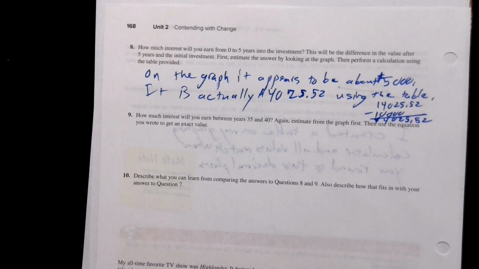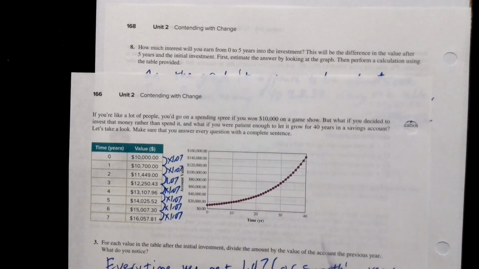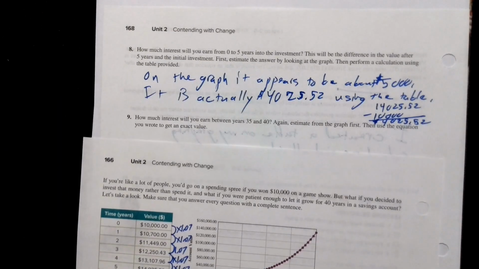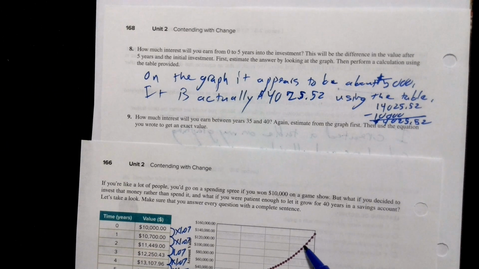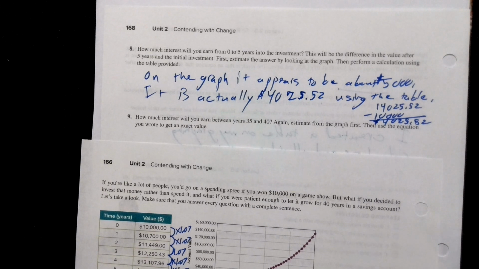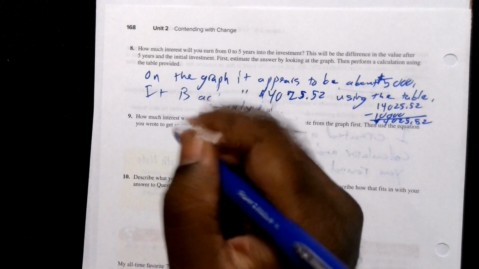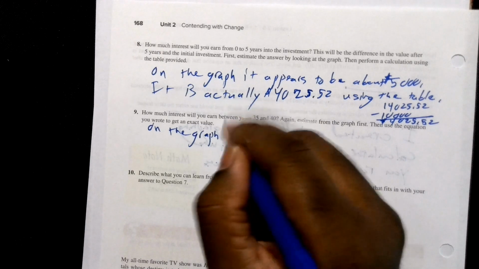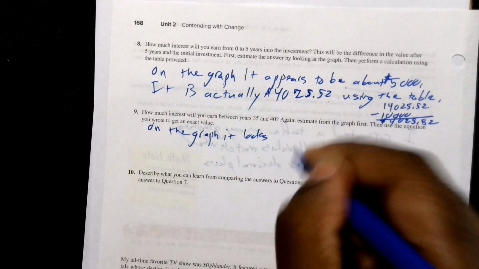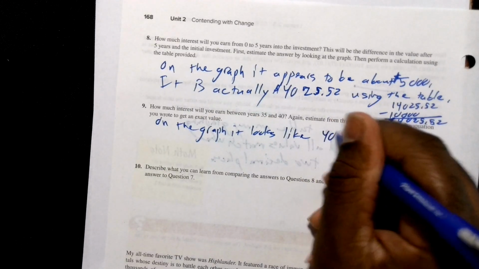Okay, so this is what we could do. We go here to the graph. They said between years 35 and 40. That looks to be about 40,000 between years 35 and 40, as year 35 is about 120 and year 40 is 160, so that's about $40,000. So we could say on the graph, it looks like $40,000.